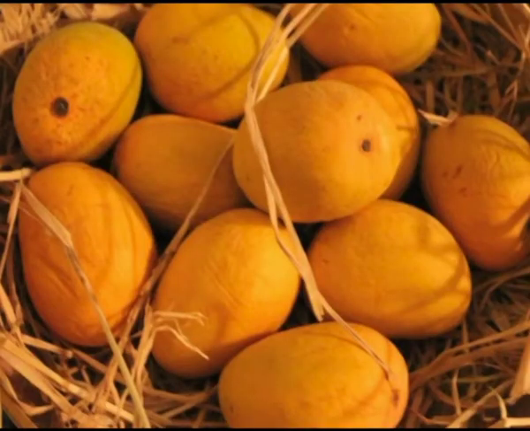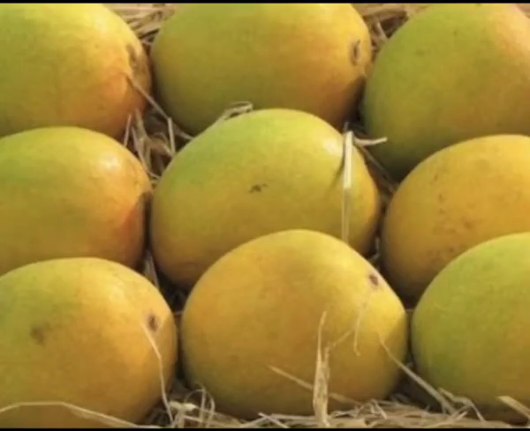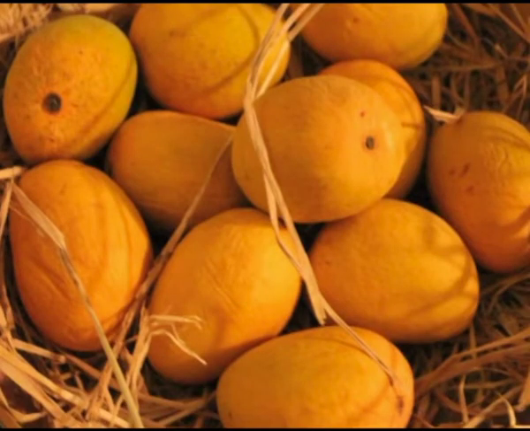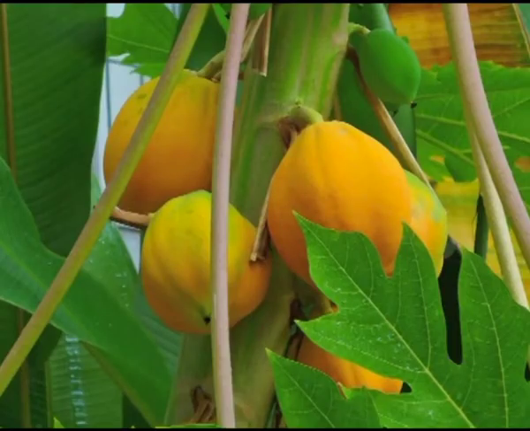Now mangoes are excellent sources of beta carotene in the diet, and according to the research conducted by the National Institute of Nutrition, the Alphonso variety of mango has the highest percentage of beta carotene, and the other varieties of mangoes also are fairly good sources of beta carotene. Now apart from mangoes, fresh Indian dates and papaya are also good sources of beta carotene.